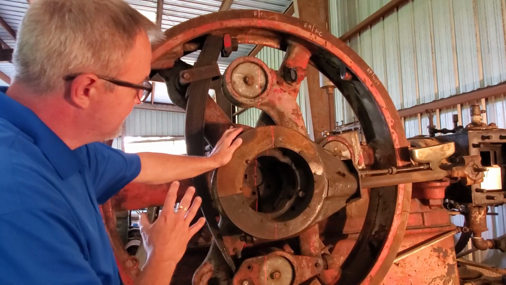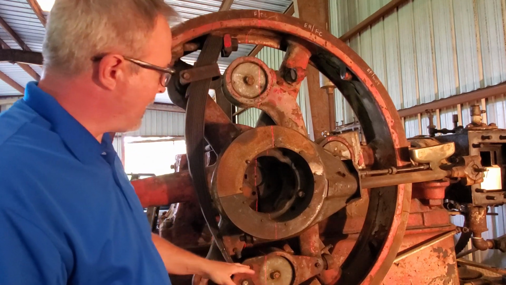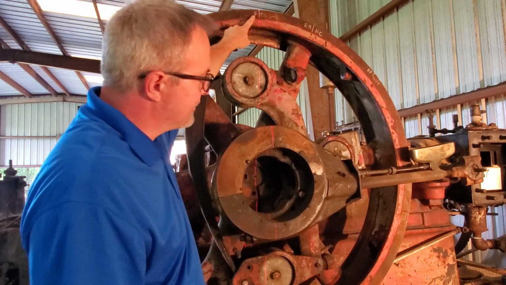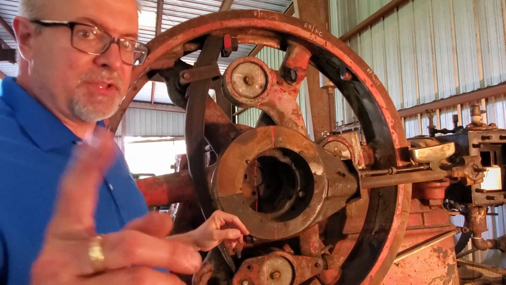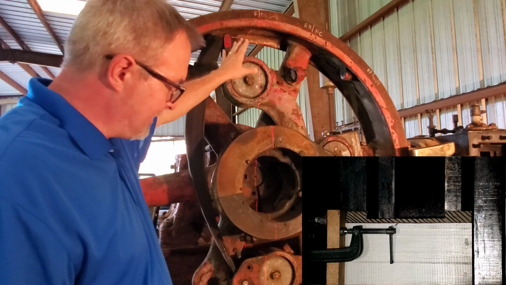Okay, I have the engine set up with the governor relaxed, so we'll call that wide open throttle. It's maximum stroke. The engine is at front dead center. I have two cameras. I'll keep this camera set up on the flywheel to show you where we're moving it.